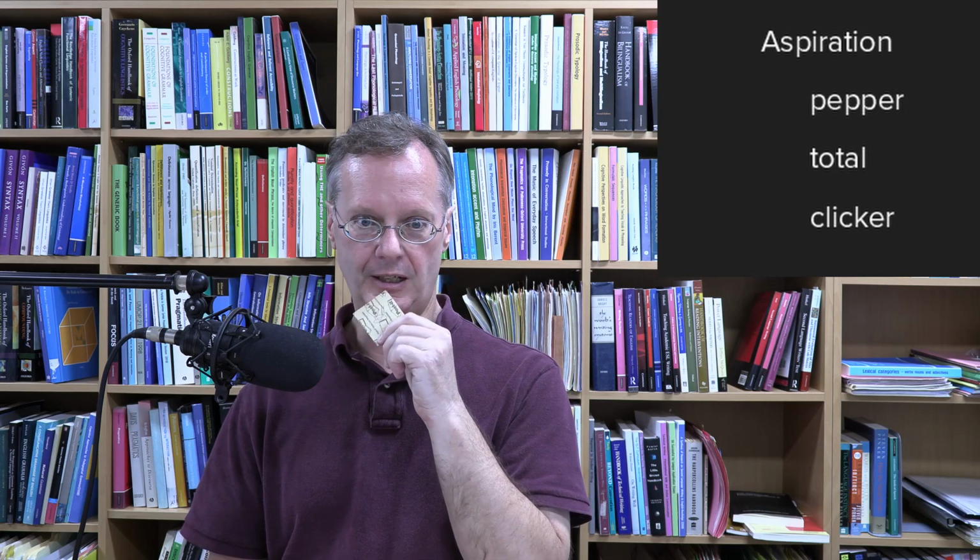And again, the second T is between vowels and it becomes that sort of flat D-like thing. Total. Aspiration in the first T, or potato also. Clicker: the first K sound has aspiration, the second does not. The second one is a soft K. So you've got aspirated P and then a soft P like in pepper, aspirated T and a soft T like in total or potato, and same thing for clicker, aspirated and then soft K sound.